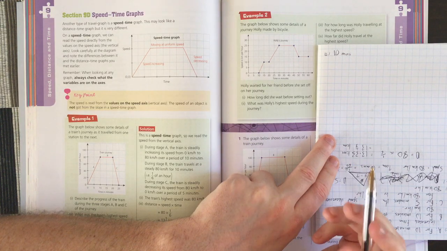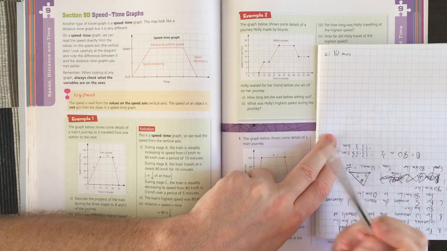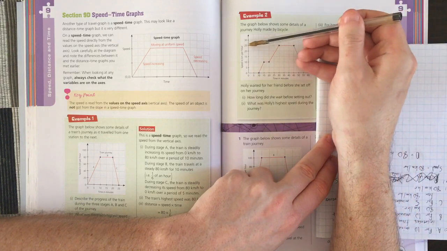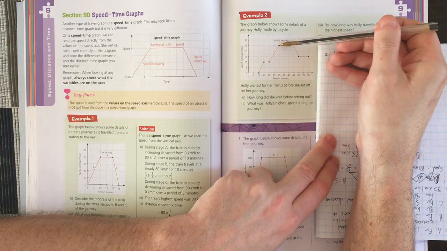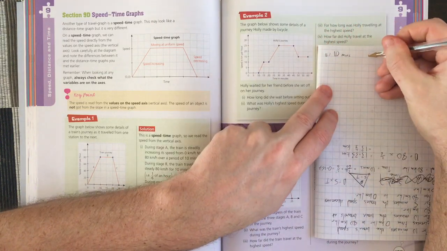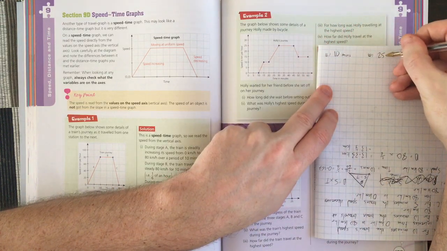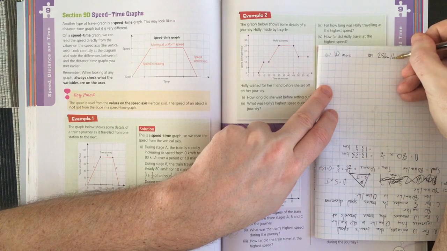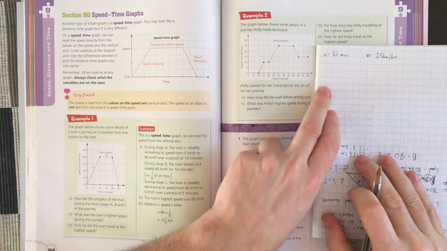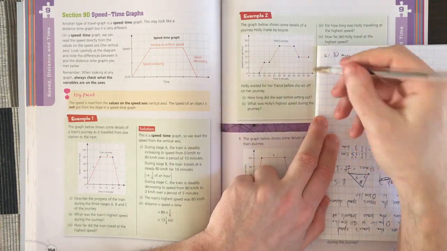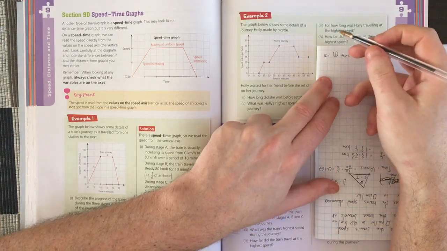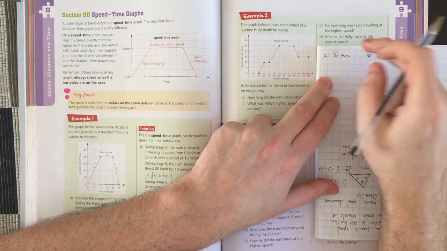Part 2 then, what was Holly's highest speed during the journey? Highest speed is just go to the highest point. It's here, and then read off. That's 25 kilometers per hour. So there's the highest point, and part 2 is 25 kilometers per hour.